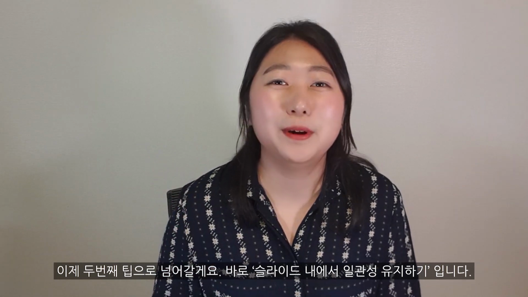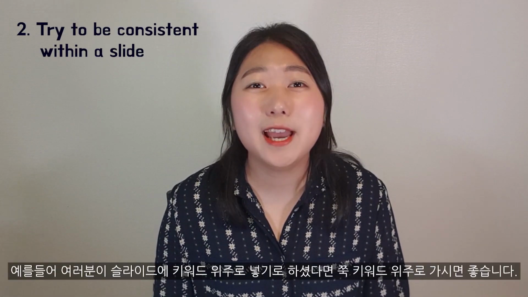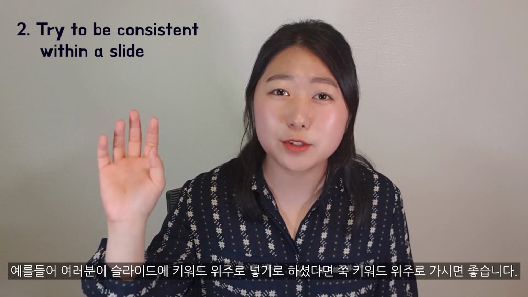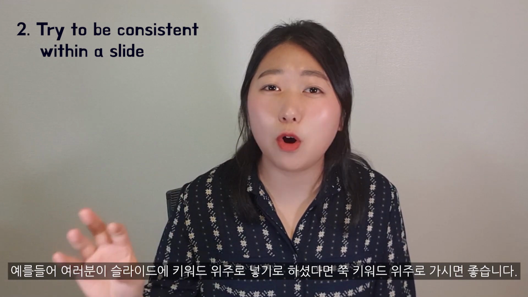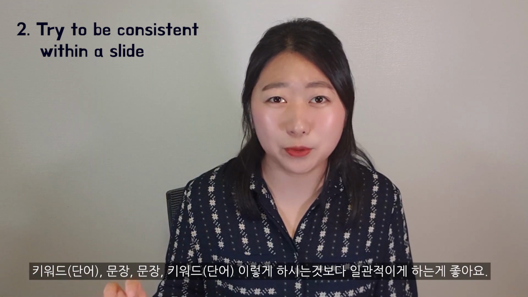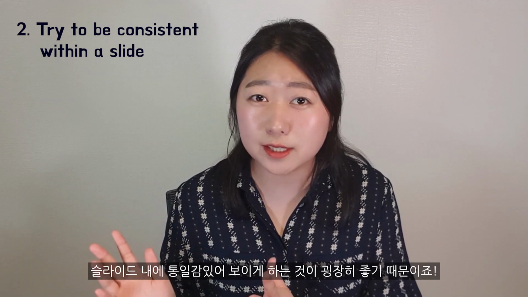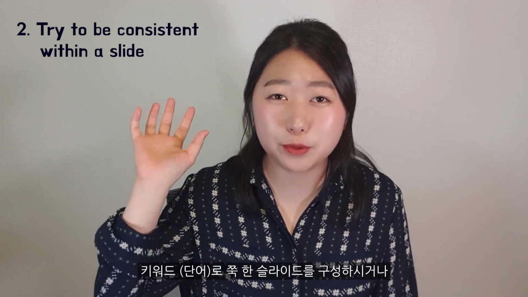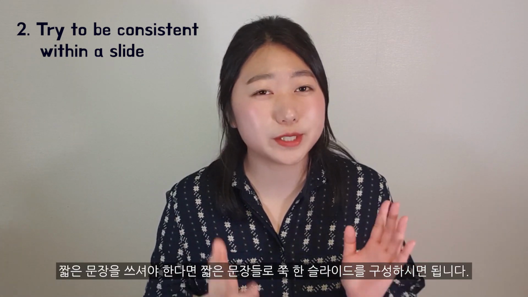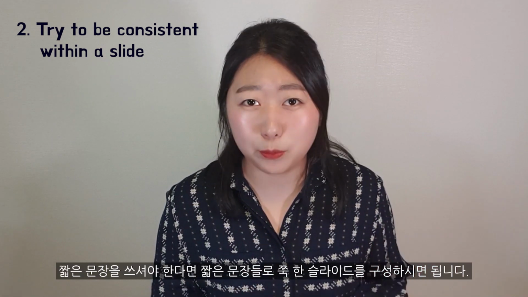Tip number 2. My second tip is to be consistent within a slide. And what I mean by this is if you are just going to put keywords in your slide, then just put keywords all the way. Don't go like keyword, sentence, sentence, keyword. I think it's always better to have that coherent look on your slide. So if you're going to put keywords, then put keywords all the way. If you have to use some kind of short sentences, then put sentences all the way.